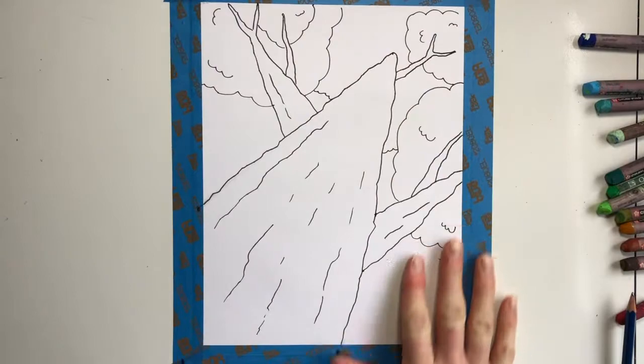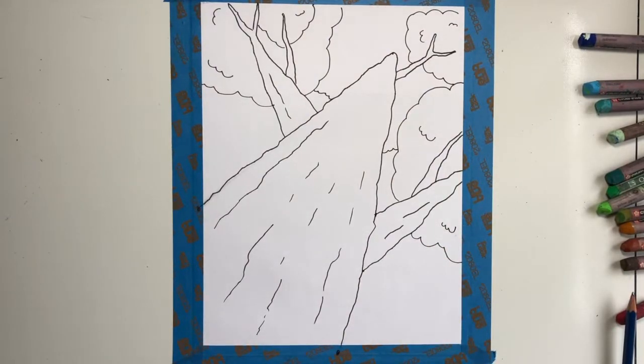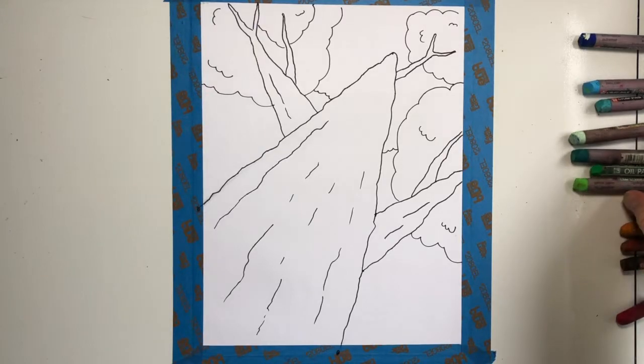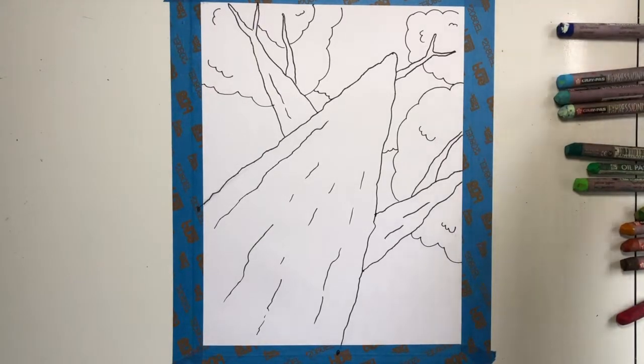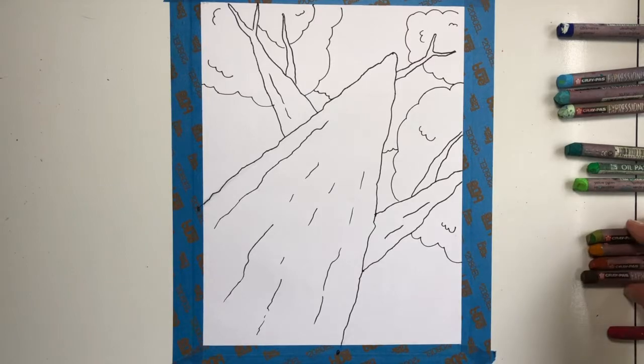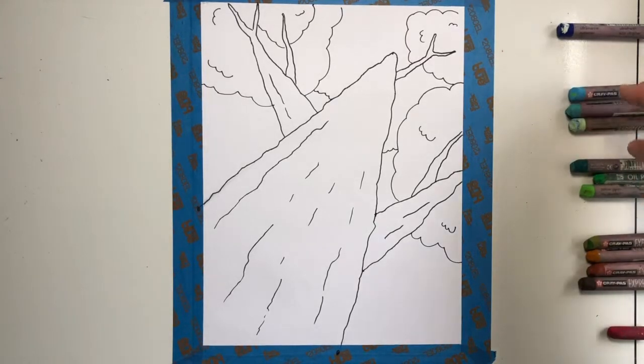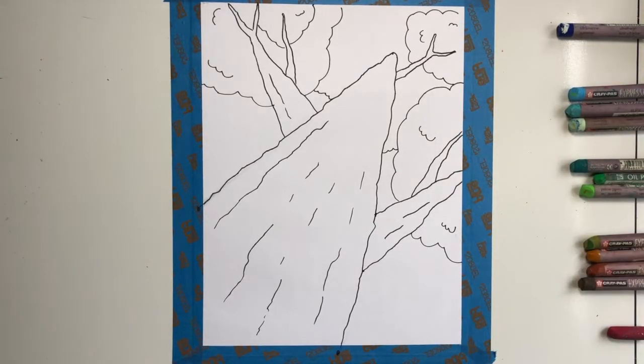Okay, so now the drawing of our redwood tree is complete and it's time to add color. So I'm going to be using pastels to color my picture today. You can use any coloring material you have available. You could even use paint or something else that might be fun and interesting.